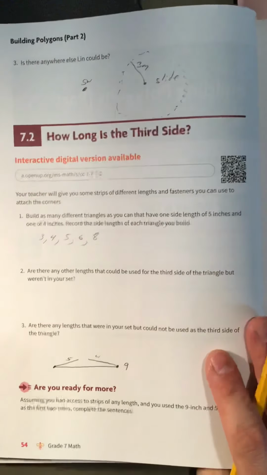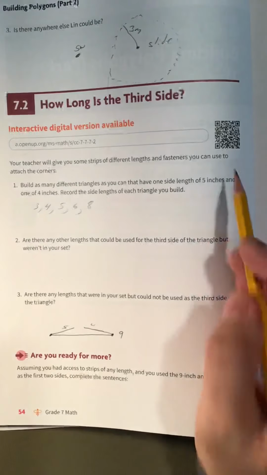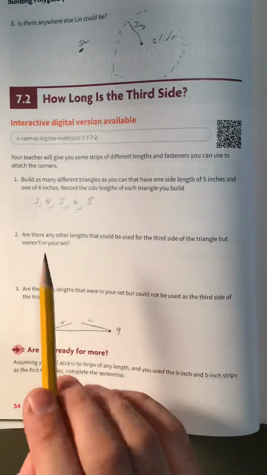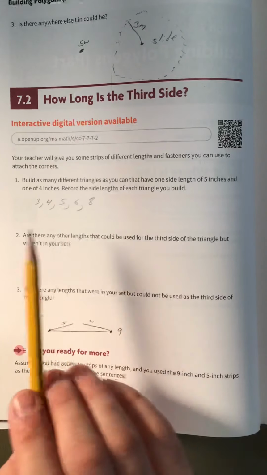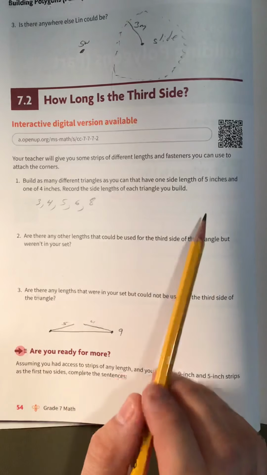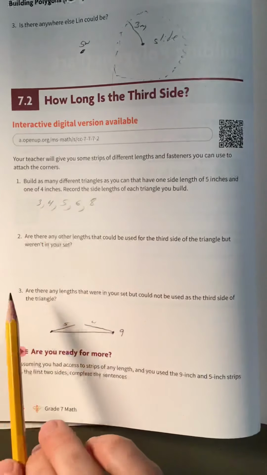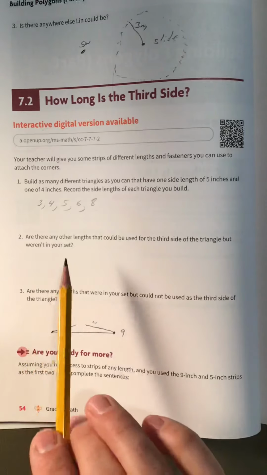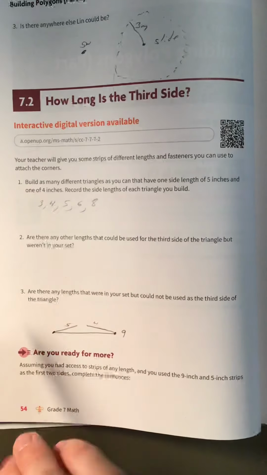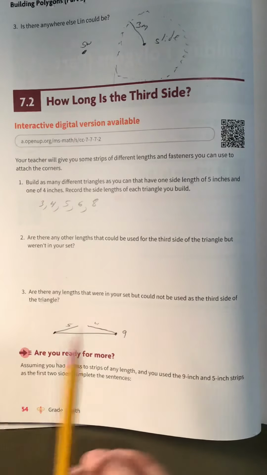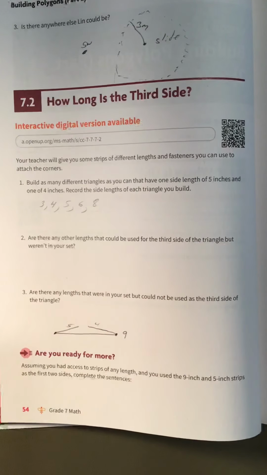Question number 2, again, digital version. I encourage you to do that and build the strips. I did make some notes here of ones that you should be able to build. It tells you have side lengths that are 5 and 4. It doesn't tell you if those are the longest or the shortest, so these 5 should all make triangles for you. I'll let you just play around and try those on your own.